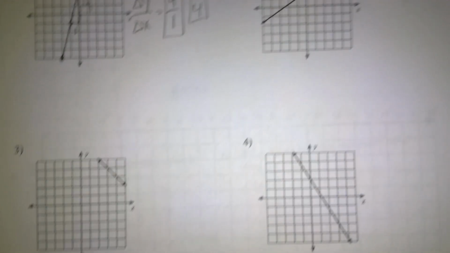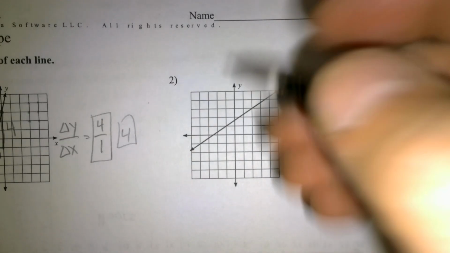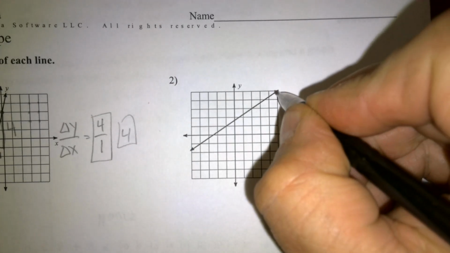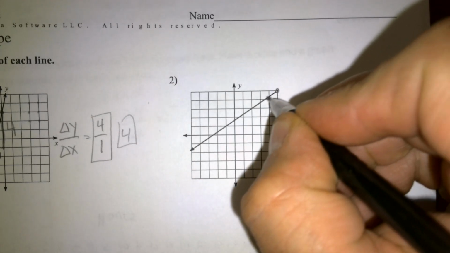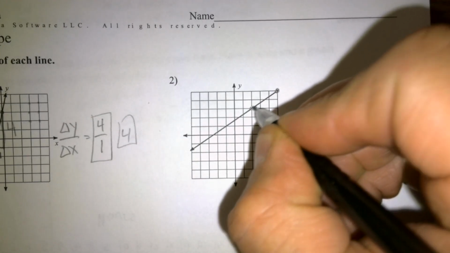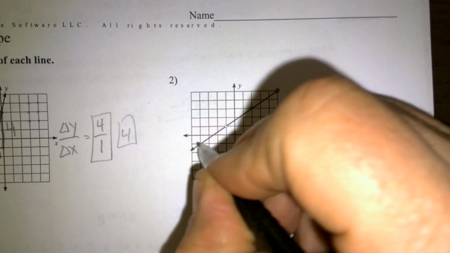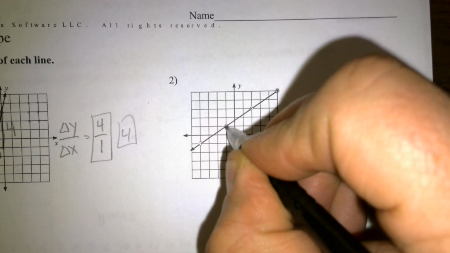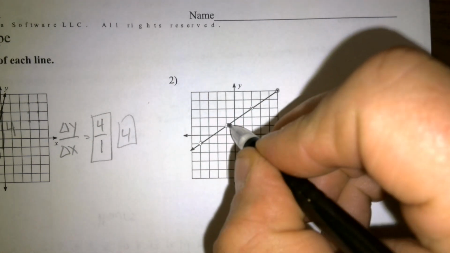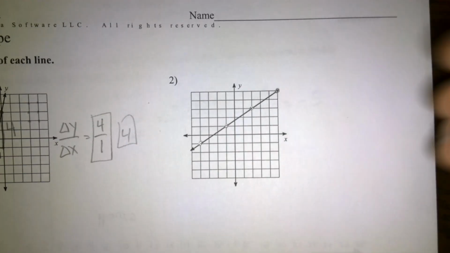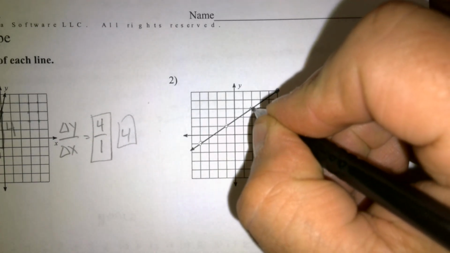All right, I'm hoping you have these 3 problems done. I'm going to go ahead and work number 2. So here, I do have a nice point right here on the edge. If I follow down, here's the next one, and the next one. Apologize for my cat. My cat's meowing. All right. And you just pick any 2. I'm going to pick these 2 here. I think they're pretty easy to use.